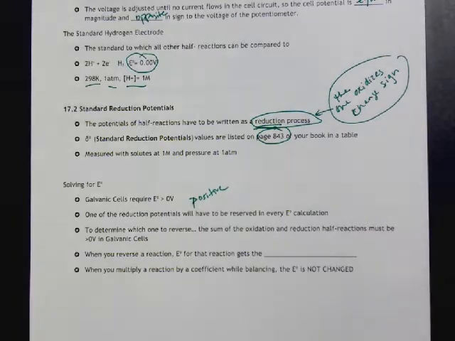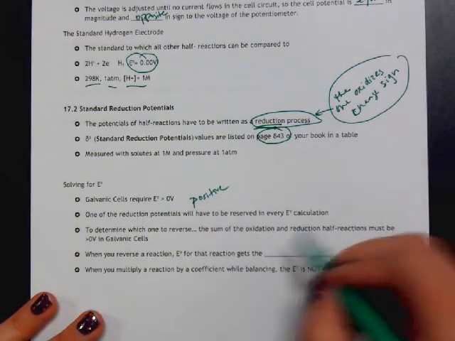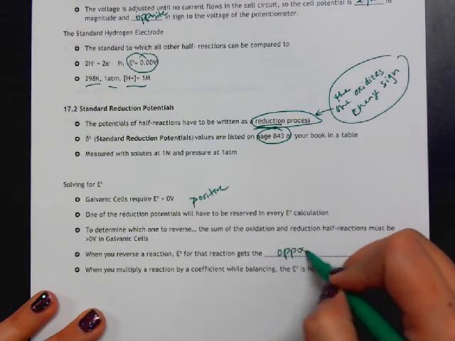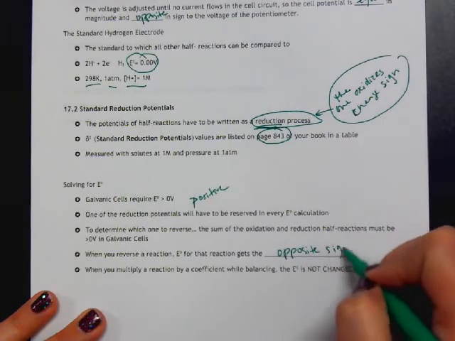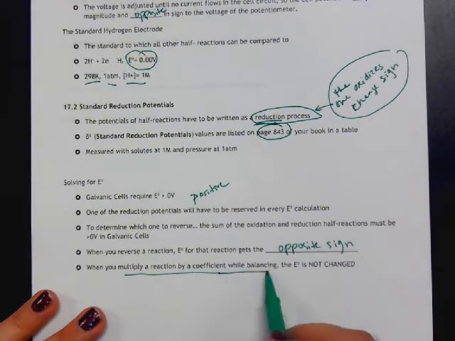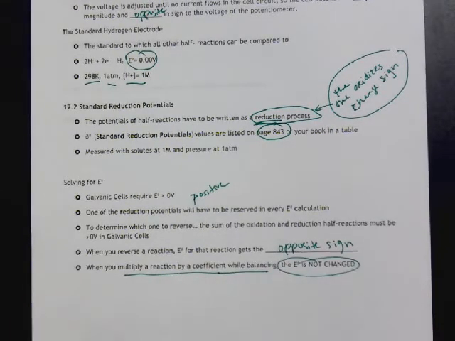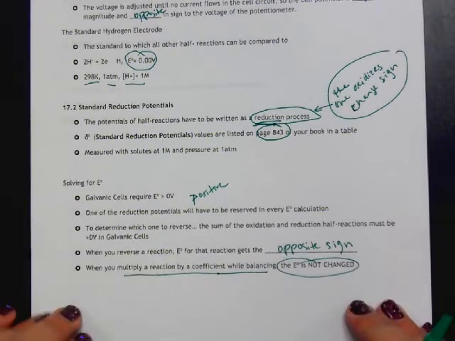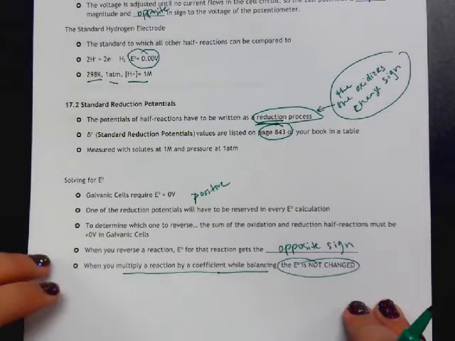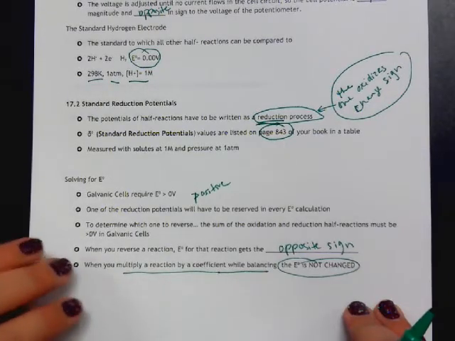Again, when we reverse a reaction, the E for that reaction gets the opposite sign. Okay. If we multiply the reaction by a coefficient while we balance, E in this case is not changed, so that is something that's different. We've done these kinds of manipulations before, but the coefficient multiplying that does not change the cell potential.